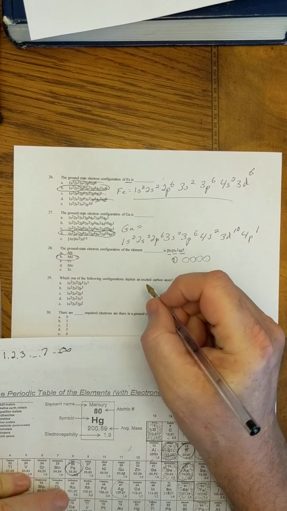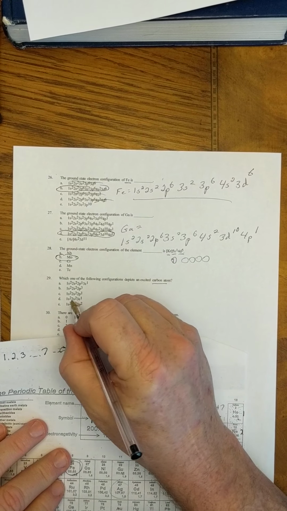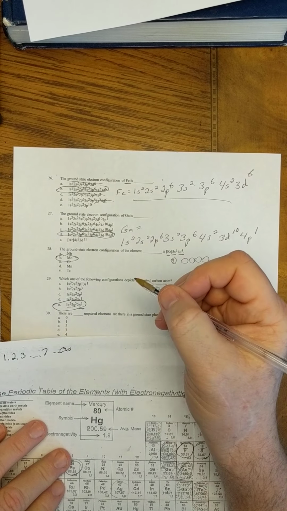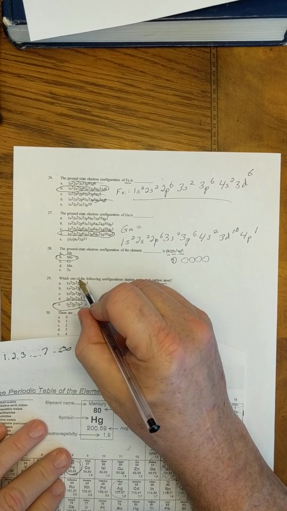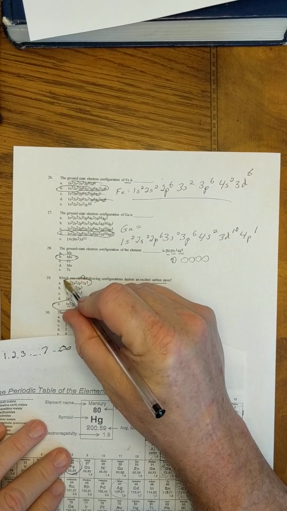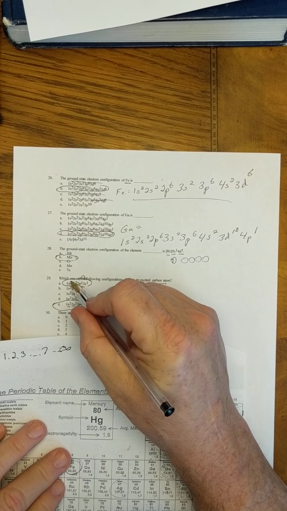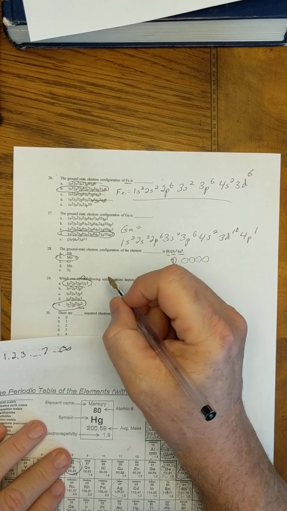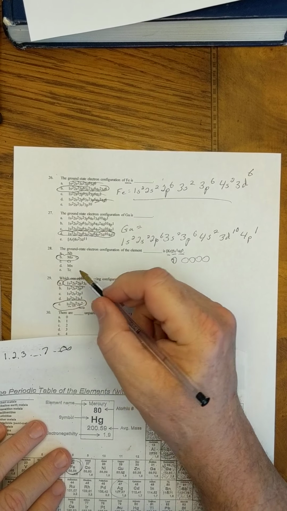B. Carbon. Carbon is right there, 1s2, 2s2, 2p2. This one electron has jumped up into an excited state. So when I add my electrons, I still have 2, 4, 6 electrons. 2, 4, 6 electrons. So the answer is A.